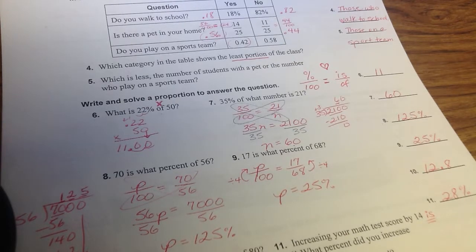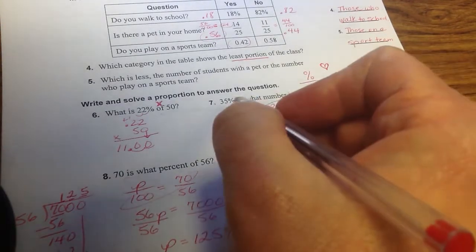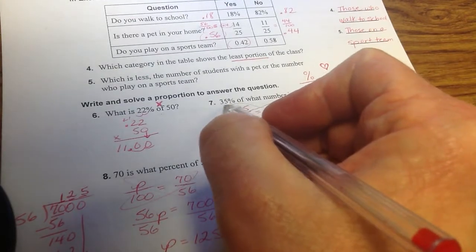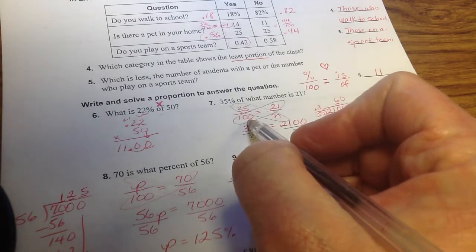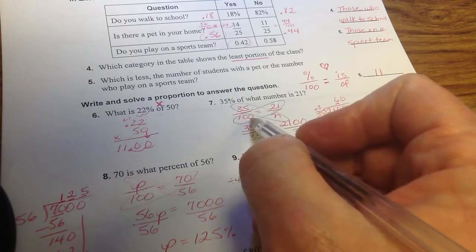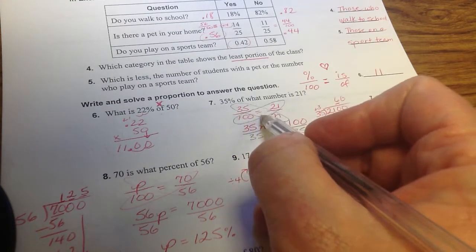So if you're looking at number 7, you always see the percent number first. That's the easiest one to find. It's the number right in front of the percent sign, and it always goes over 100. This bottom left is always 100. So 35 over 100 equals.